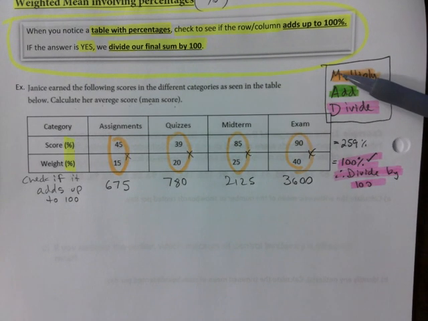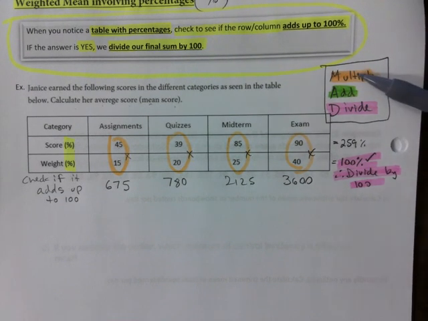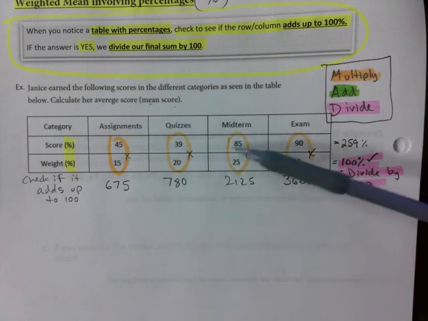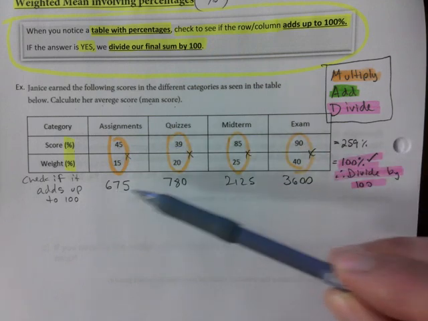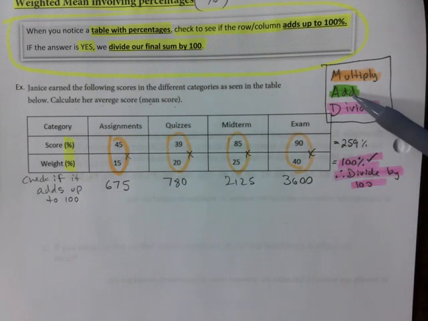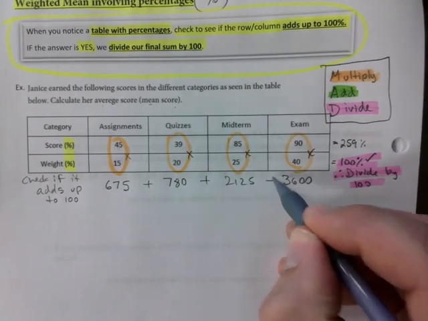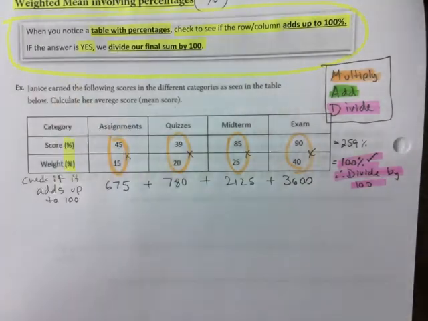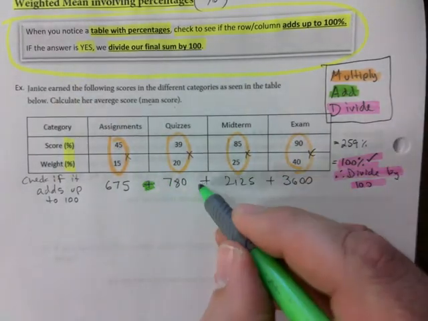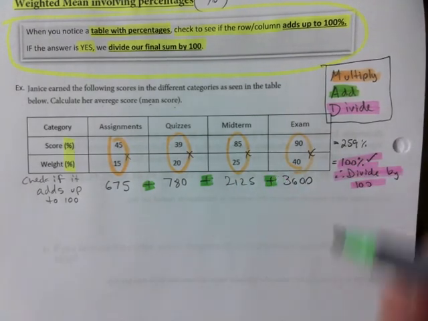Then I started with MAD. Remember MAD? Multiply. So you're going to multiply the numbers like this. Get your answers. What's the second step? You're going to have to add. So I actually just go plus, plus, plus. So that's the adding part. I'm going to highlight that using green.